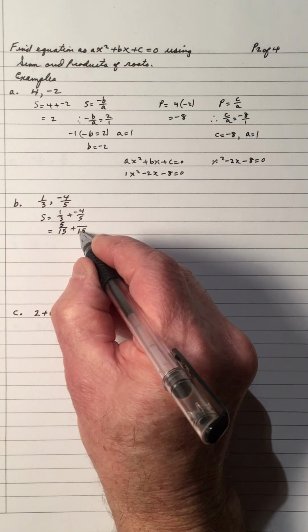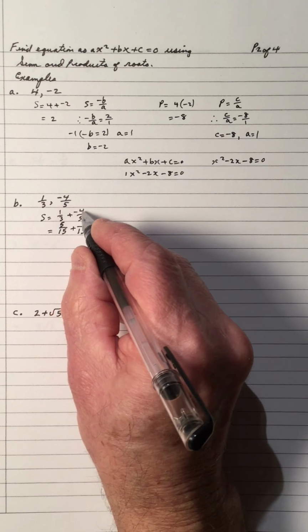And 5 into 15 goes 3, 3 times negative 4 is negative 12. The common denominator is 15, so we add up the numerators to get negative 7.